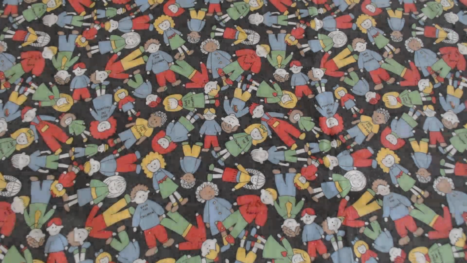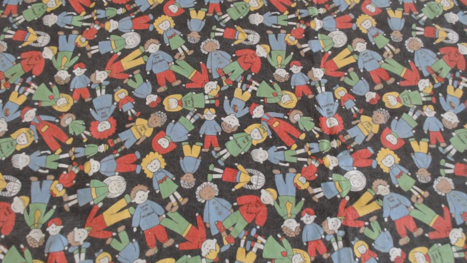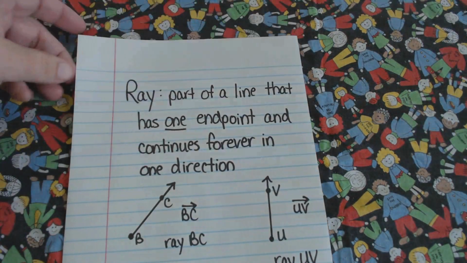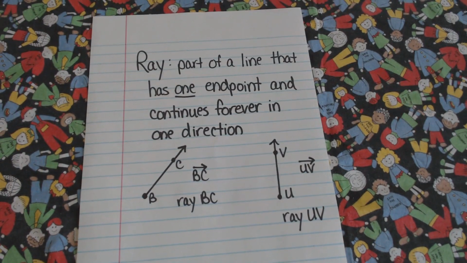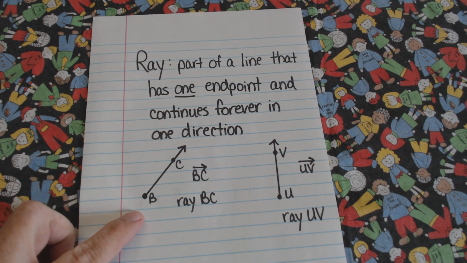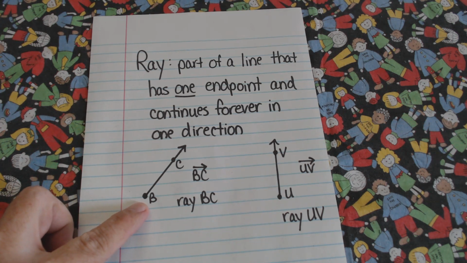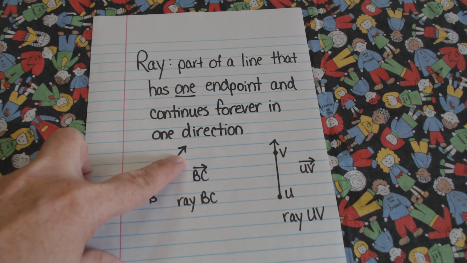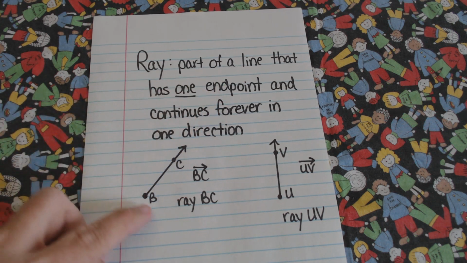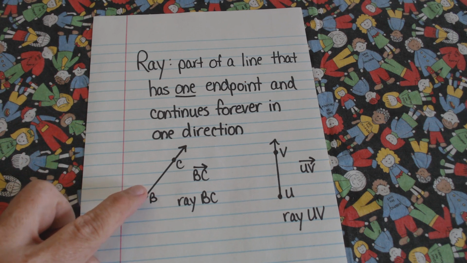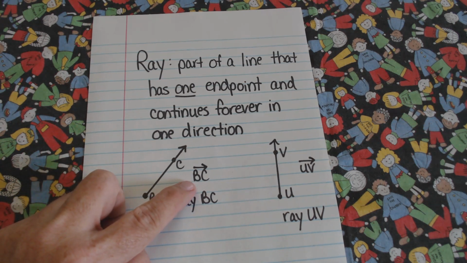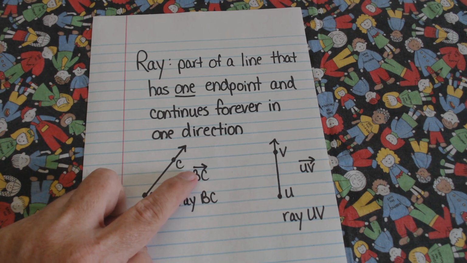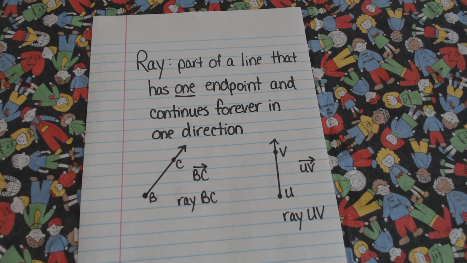There is another portion of a line that we are now going to discuss called a ray. A ray is part of a line that has one endpoint and continues forever in the opposite direction. So here we have an endpoint B, and it goes on forever through point C this way. So this is ray BC. And we would indicate that with BC, and then we draw a ray above it.